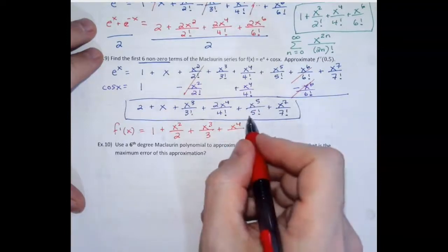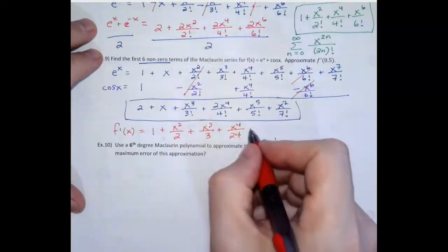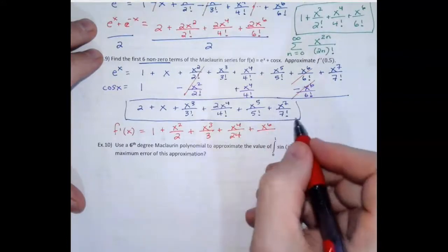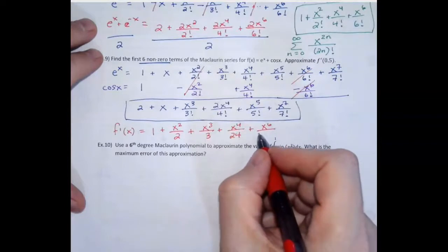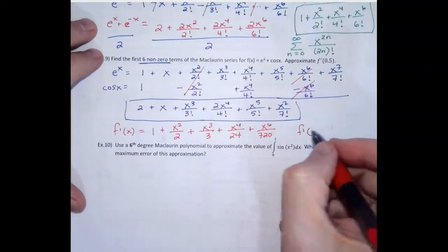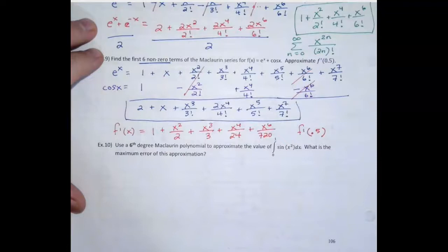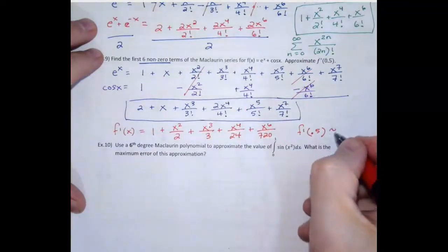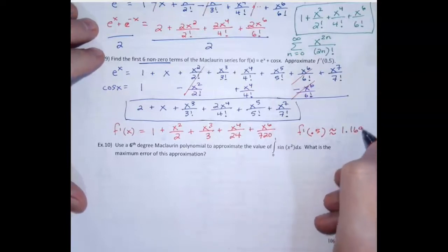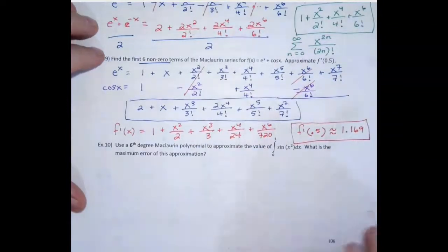5 cancels out that. We're going to have 4 factorial, 4 times 3 times 2. And then the last one down there, that's going to be x to the 6th. 7's cancel out, so we have 6 factorial, which is 720. Then, if we plug in 0.5 for all of these, we can do that on the calculator. It's a little bit annoying, but we would get 1.1. Remember, we want to round off to the thousandths place, so that would be that.